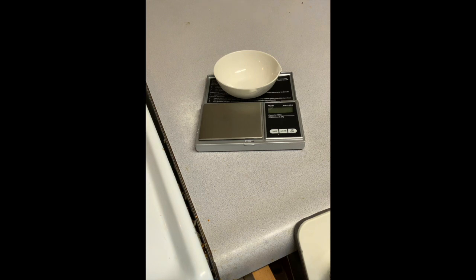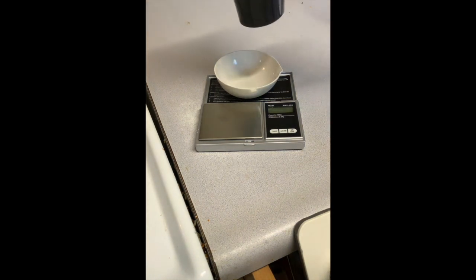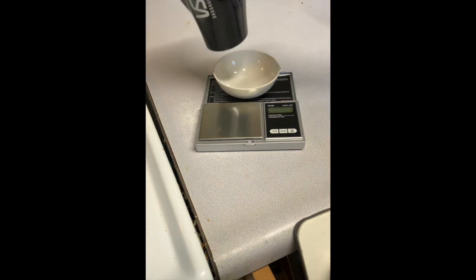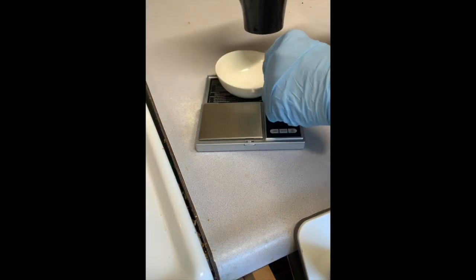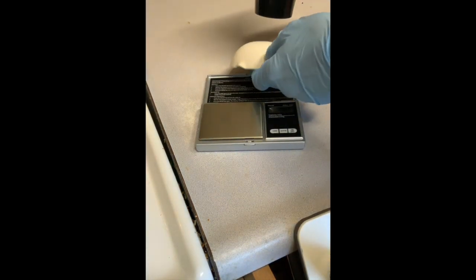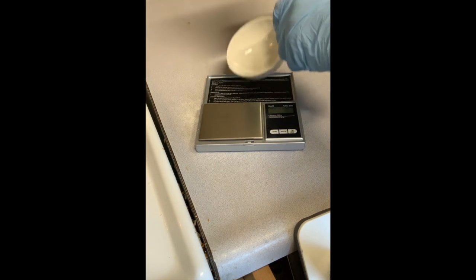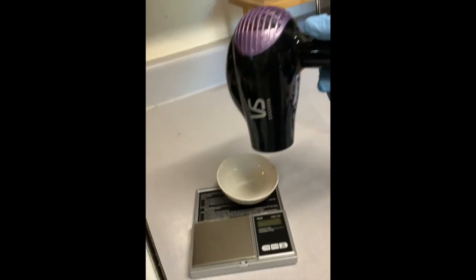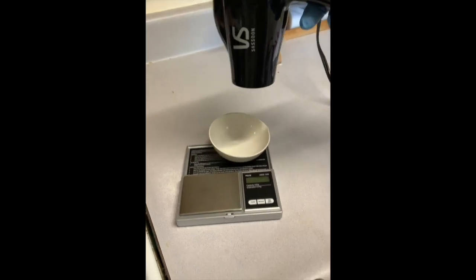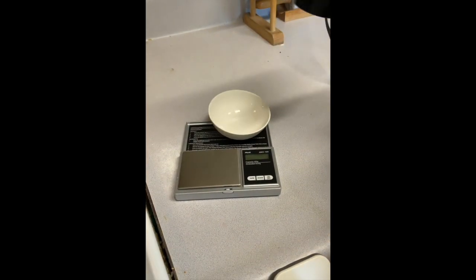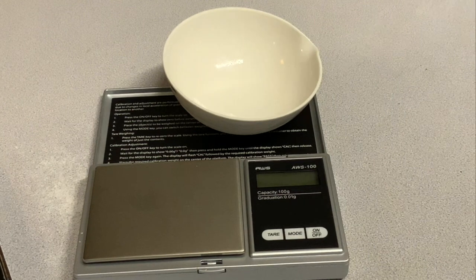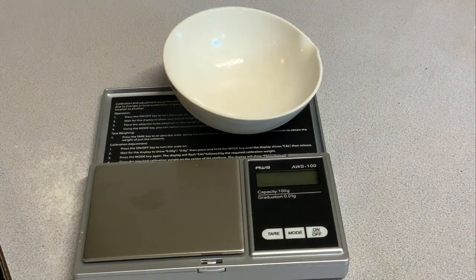To ensure that the evaporating dish is totally dry, I'm just going to take a hair dryer and make sure that the evaporating dish is totally dry.